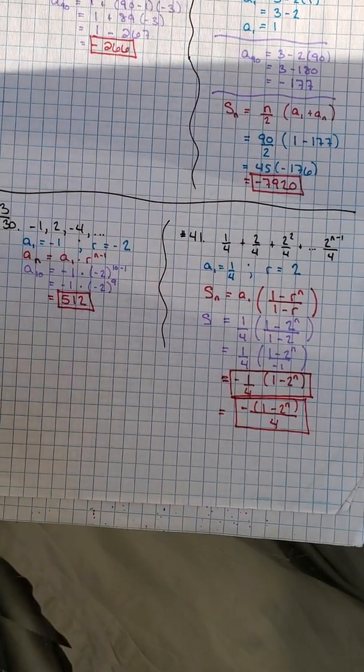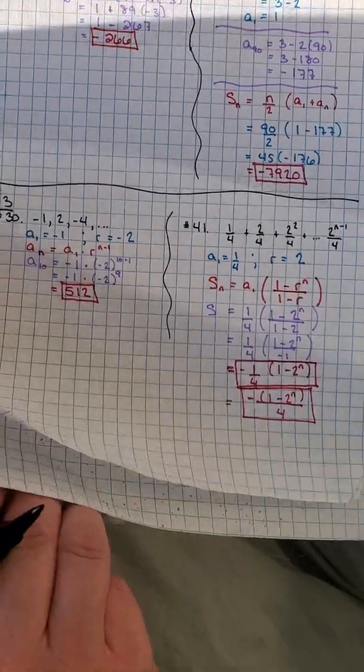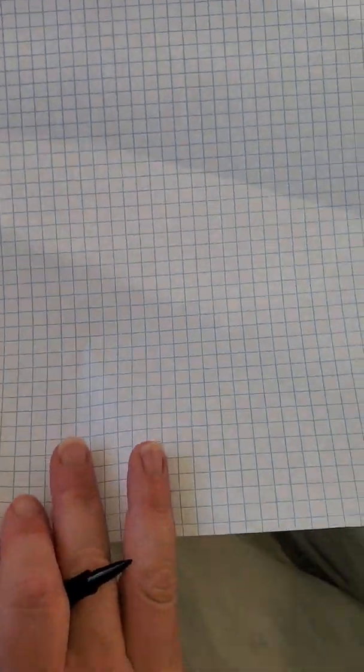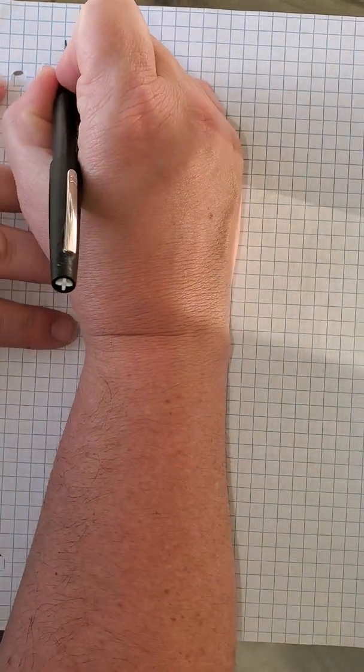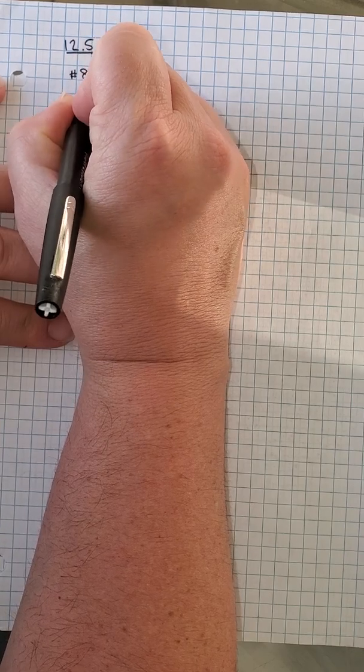Alright, that is 12.3. That's the end of our geometric. Alright, and then, oops, I just realized I put 11.5. I meant 12.5. You probably figured that out. Alright, from 12.5, number 8.